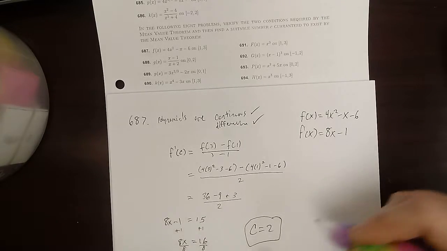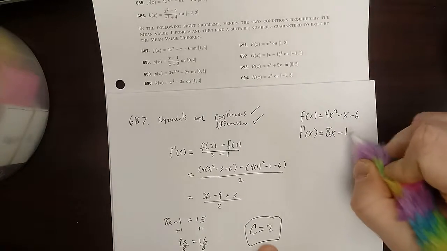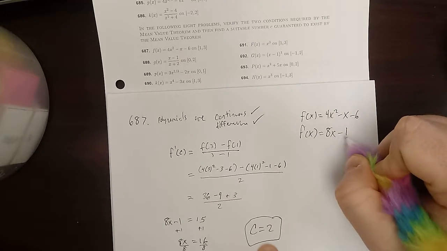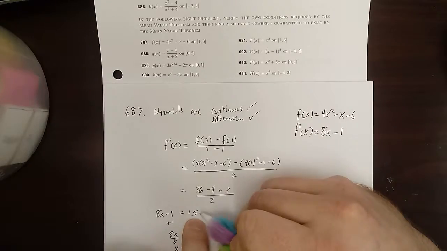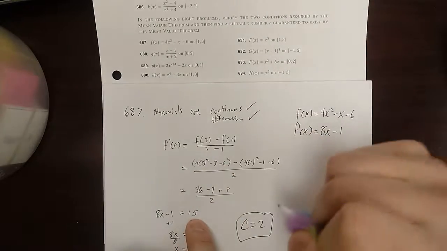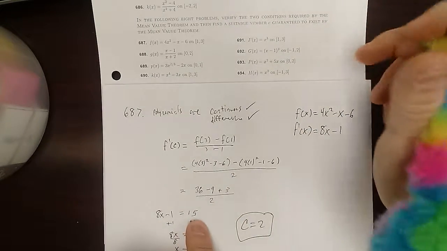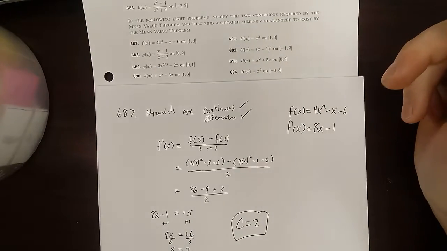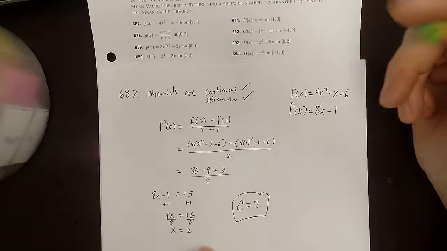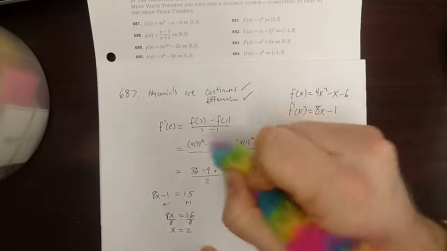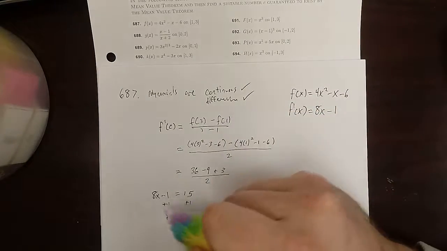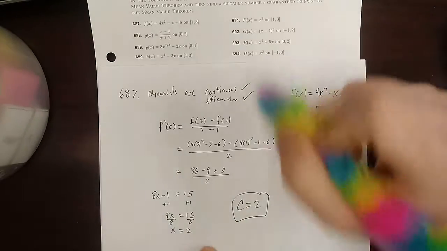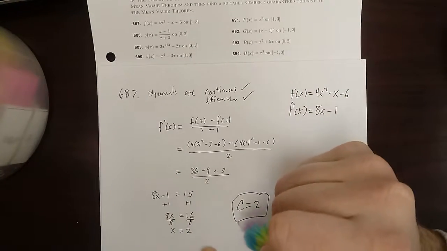And if we were to double check this and plug 2 into my f prime, you'll find that 2 times 8, that's 16, minus 1, that's 15. That's our average rate over that interval. So that's all that's happening here. This is the basic idea. This is the calculus: you find the average and you set the derivative equal to it and you find the number that makes them the same. That's the C value guaranteed.